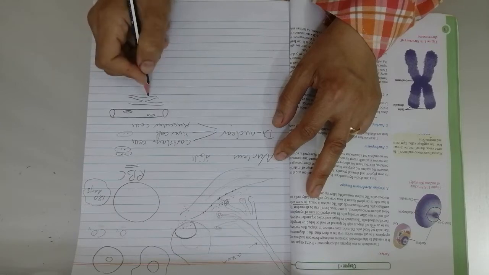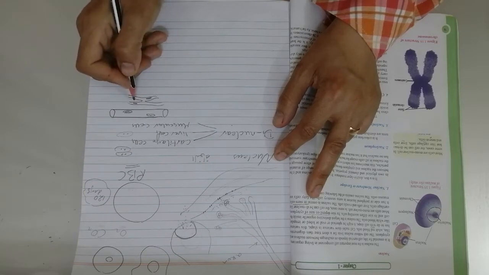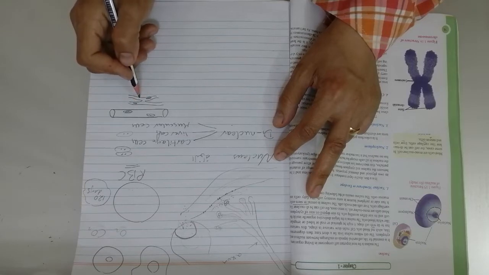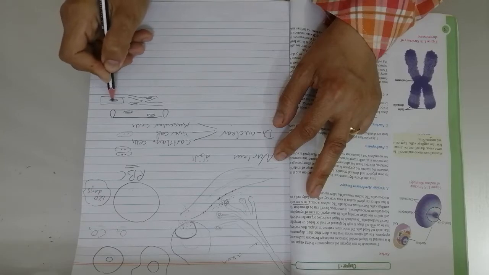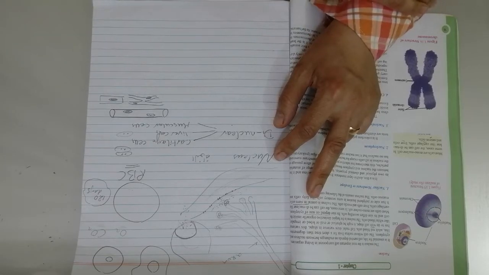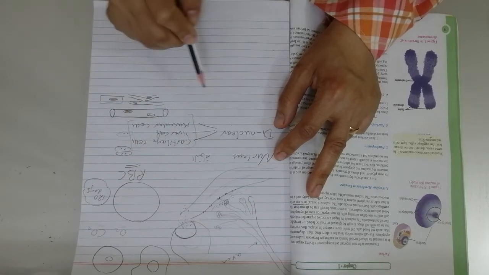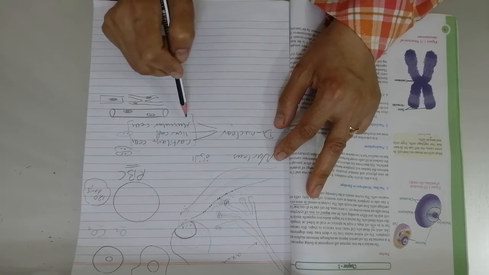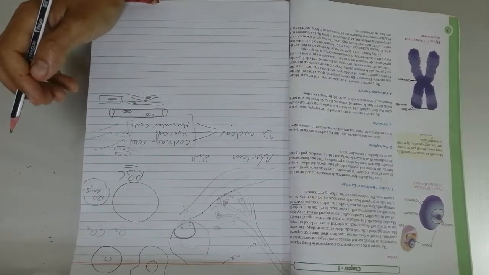Some cardiac muscle cells have two nuclei, while others have one nucleus. These two types of muscle cells. So this is very important here. If the question is to mention cells that are dinuclear, the answer would be cartilage cells, liver cells, and muscle cells.